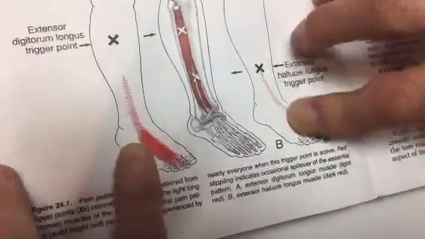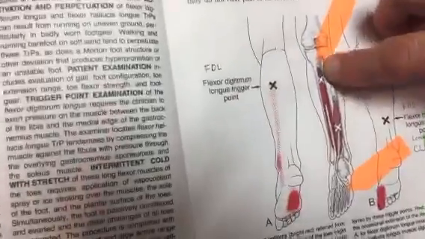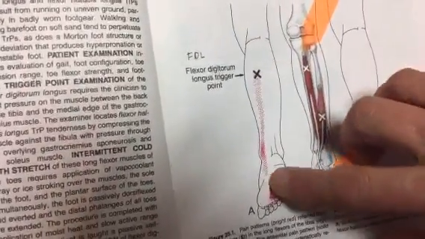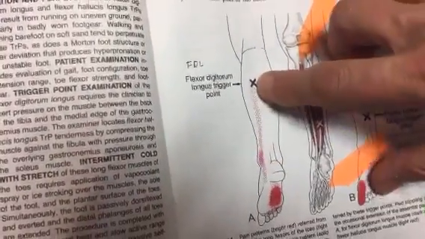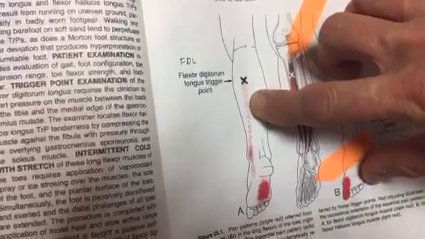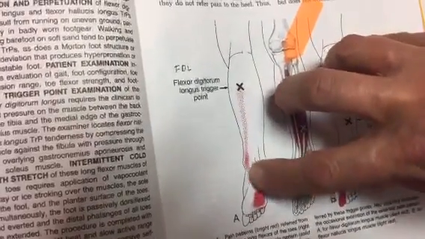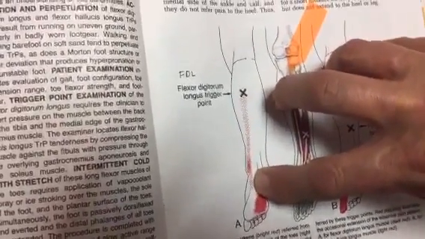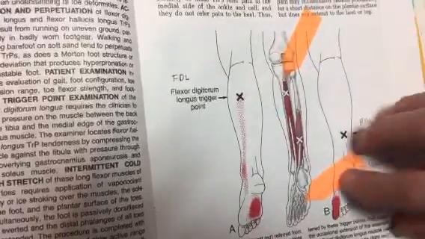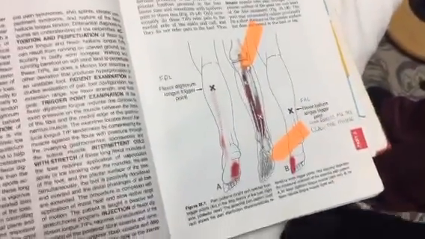So that's its pain pattern. And again, here is the longus, and that's its pain pattern right there. Now, sometimes that gets mistaken for tarsal tunnel syndrome because it causes pain right there at the tarsal tunnel. Gotcha. The flexor digitorum longus can sometimes do that. And that curls the toes down. That's right. That's what flexes our toes down.